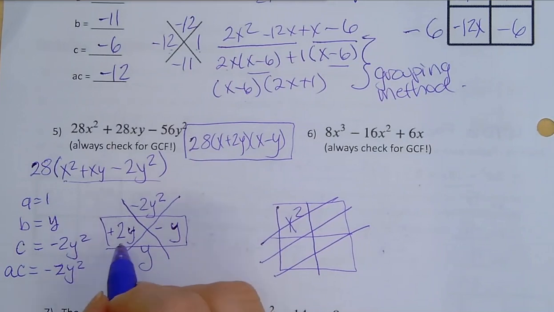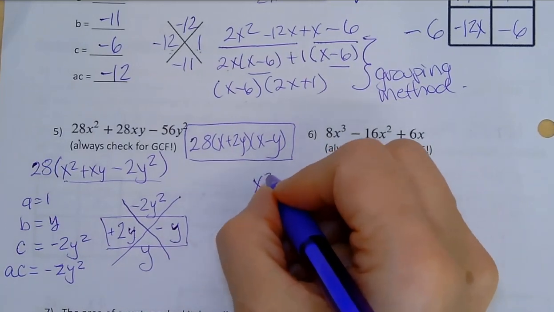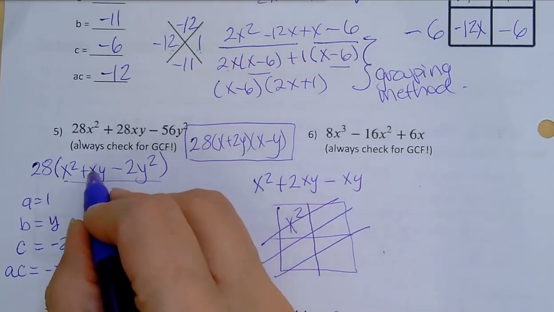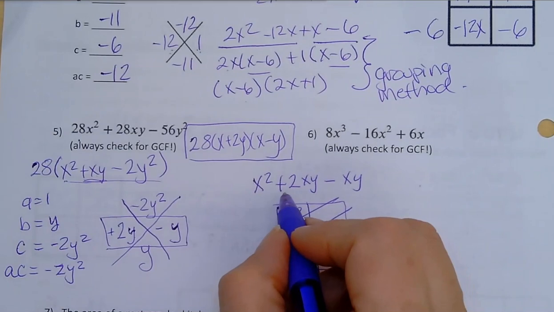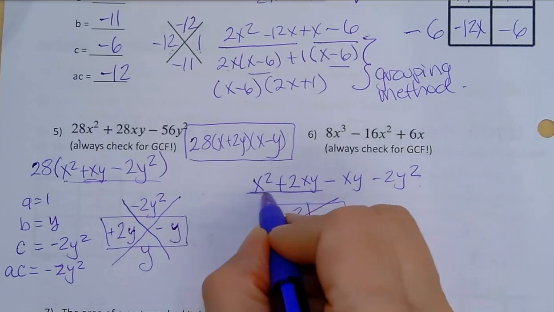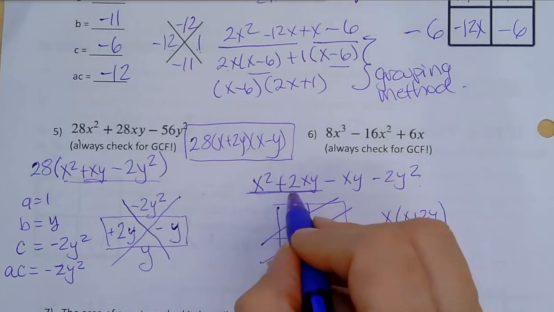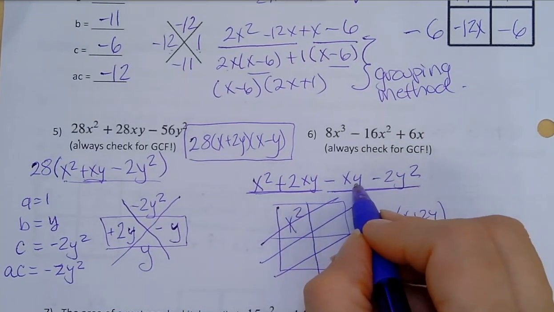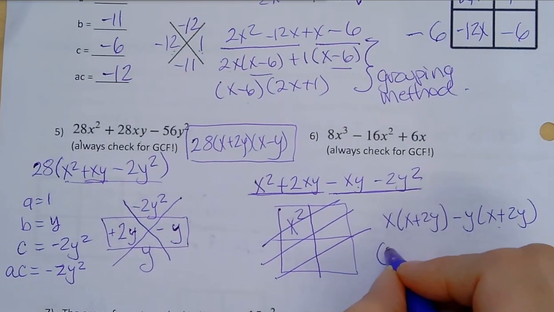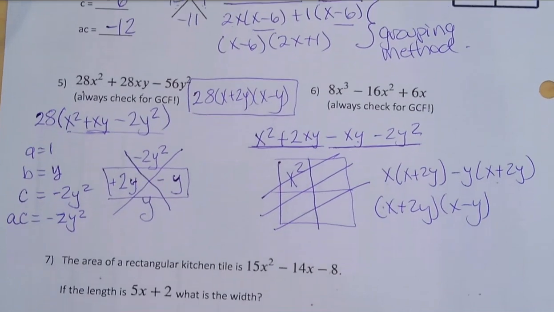So if I had said, looking at this whole x squared plus xy minus 2y squared, x squared plus 2xy minus xy, because you've got the x involved, I'm breaking xy into 2xy minus xy, minus 2y squared. You can do grouping here. I can pull x from those guys, so I have x times x plus 2y, right? And here, I'm going to pull negative y out, so I have negative y times x plus 2y. And that's where I get my x plus 2y, and I'm left with x minus y. So there's several different ways to do that kind of a problem.